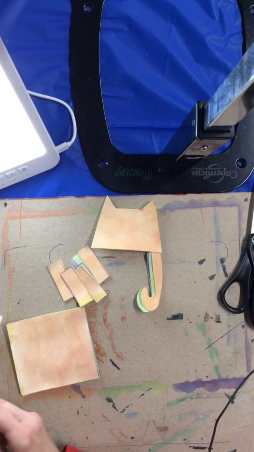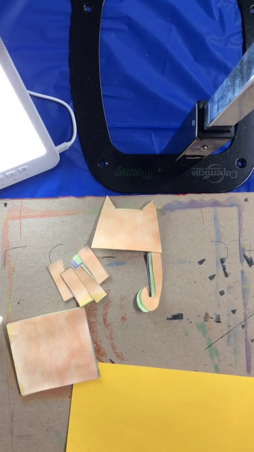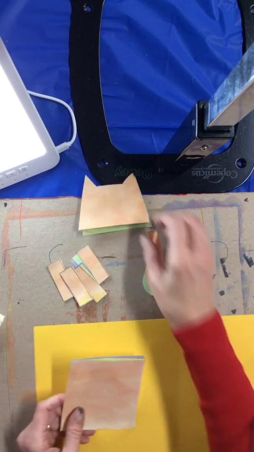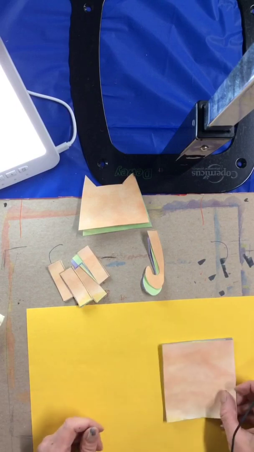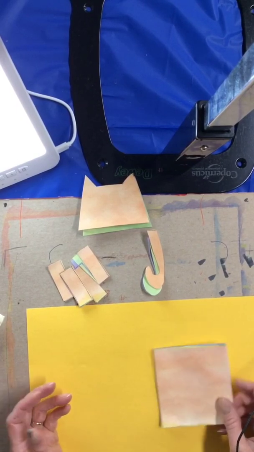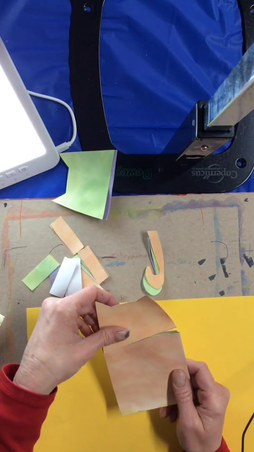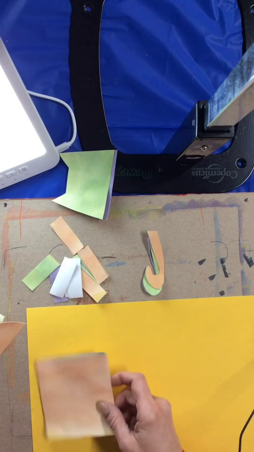Now, boys and girls, this is the super fun part. All right. So here are my cat bodies. Now, it's up to you if you would like to make them a little bit smaller, or if you want to leave them this big, that's totally fine.